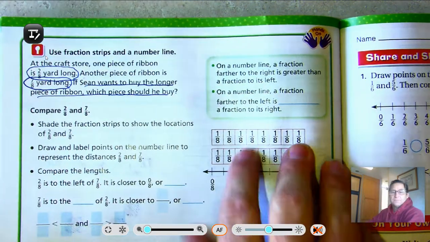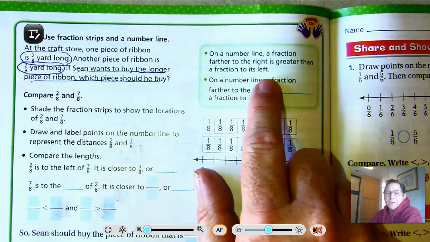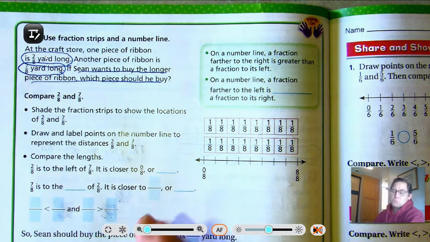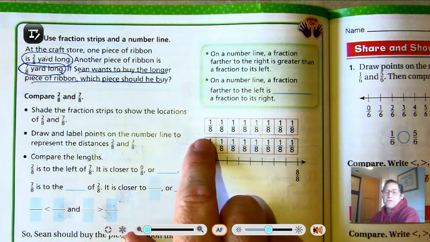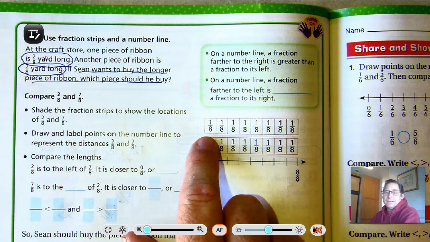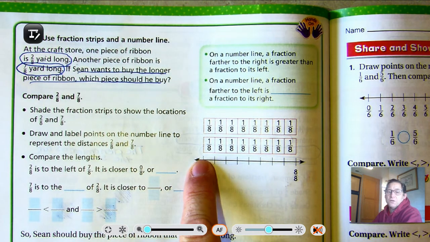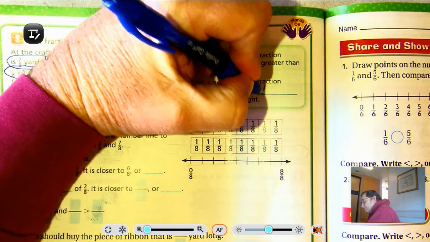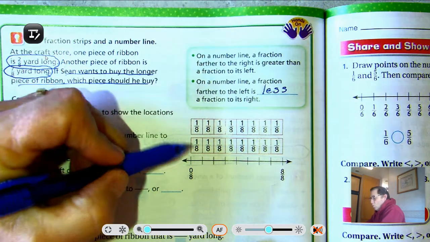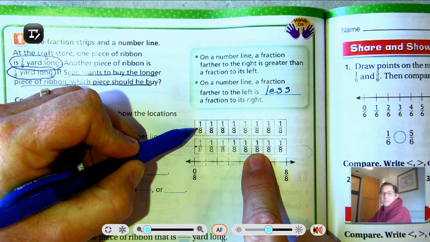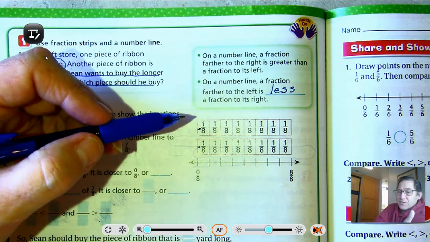All right, let's look at the note over here. On a number line, a fraction farther to the right is greater than a fraction to its left. On a number line, a fraction farther to the left is smaller or less than a fraction to its right. So 1/8 will be smaller than, say, 5/8. So the farther to the left, you're getting closer to, say, 0.